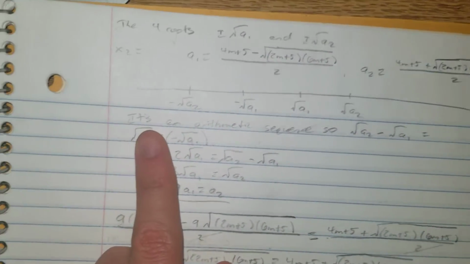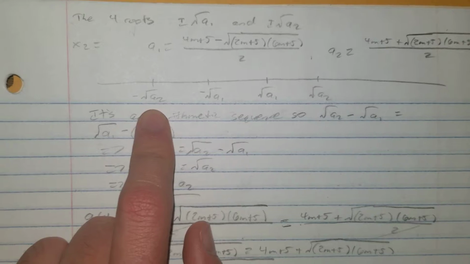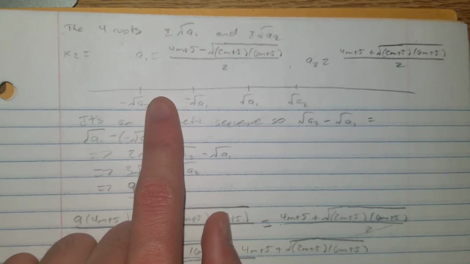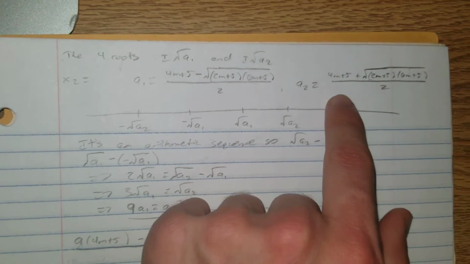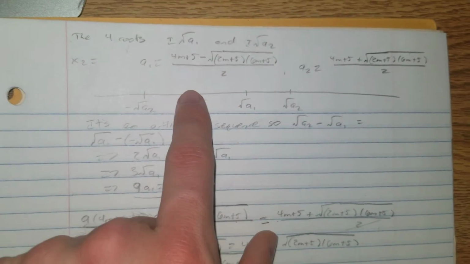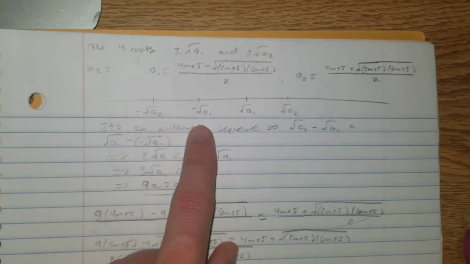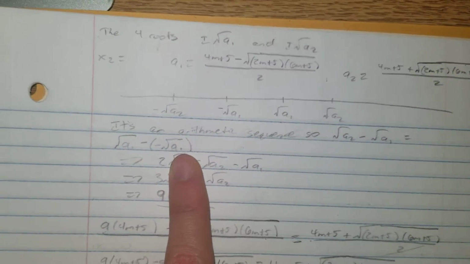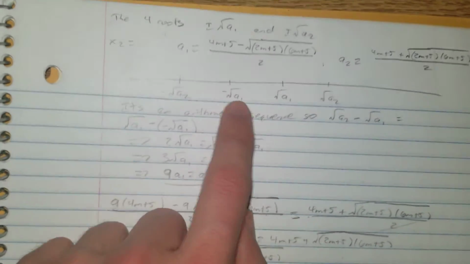Okay, so to kind of picture this, you'll have negative square root of a2, negative square root of a1, right? Because this will be the most negative: this right here is the biggest number, and making it negative makes it the farthest. And then this would be smaller, so it's small and negative. That's why negative square root of a2 comes before negative square root of a1, and then square root of a1, then square root of a2. But because it's an arithmetic sequence, the distance between these two is the same as the distance between these two and these two, right?